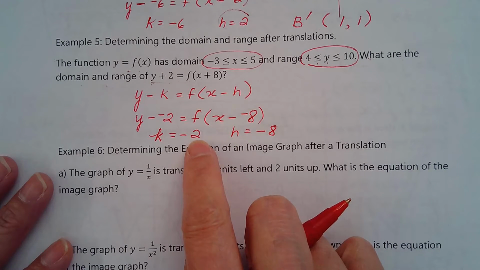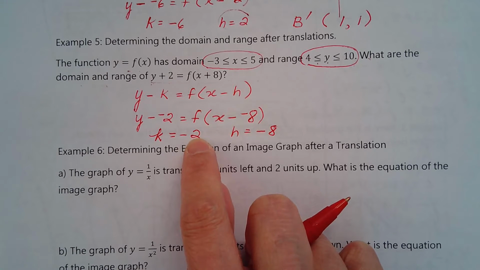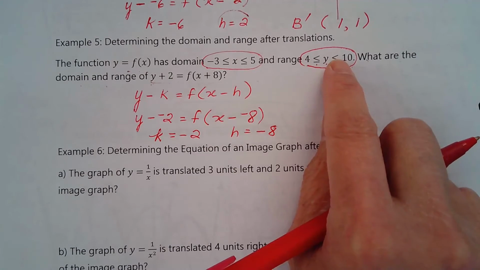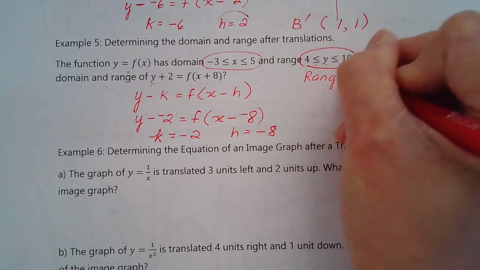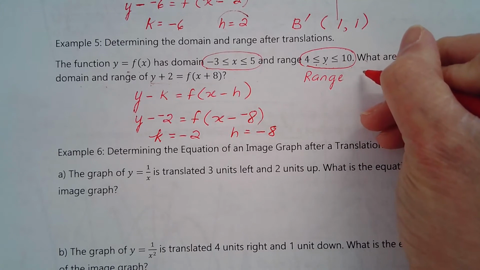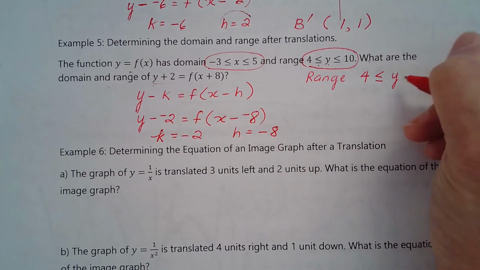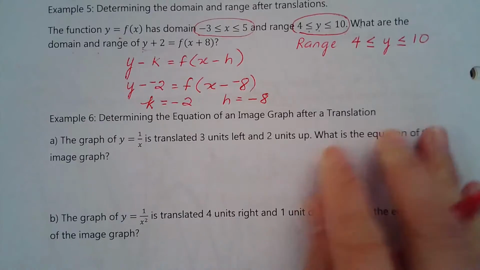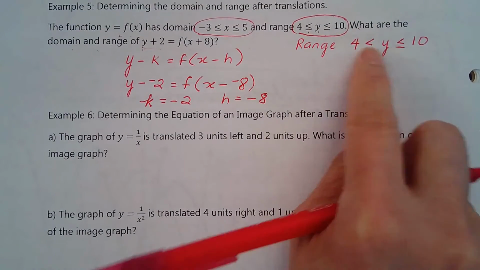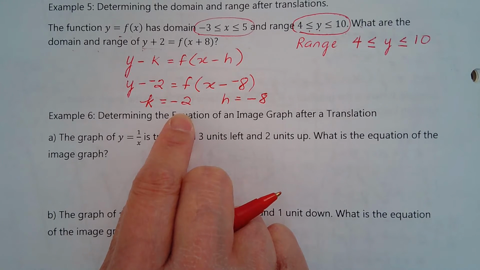So what does that say? It says that all of the points, the range is from y is greater than or equal to 4 but less than or equal to 10. But all of those y values got shifted down by 2.